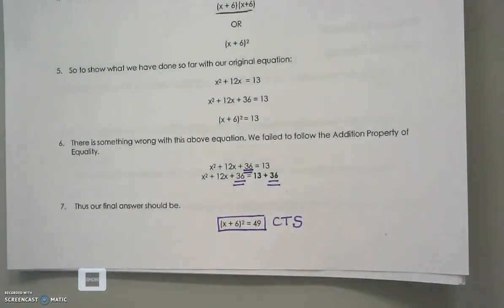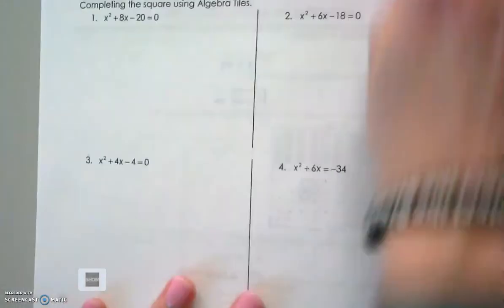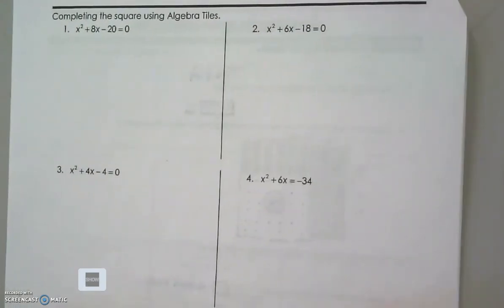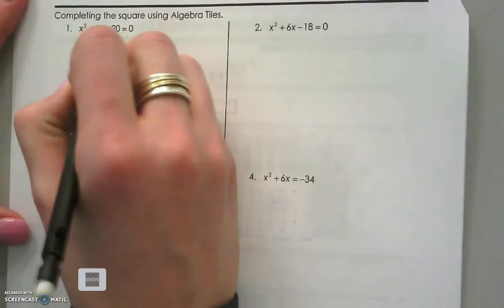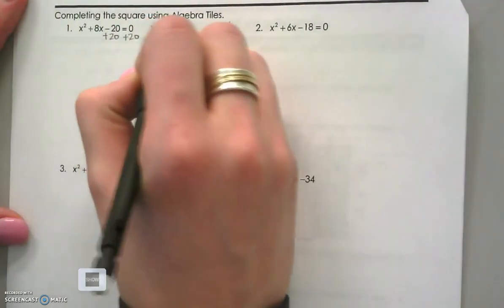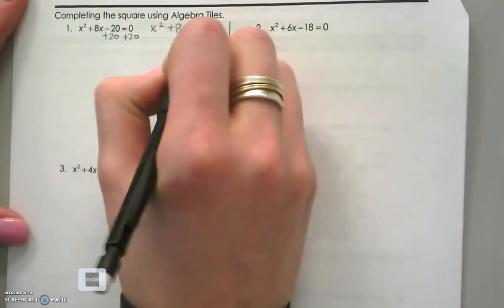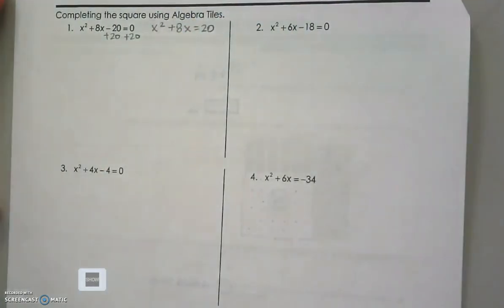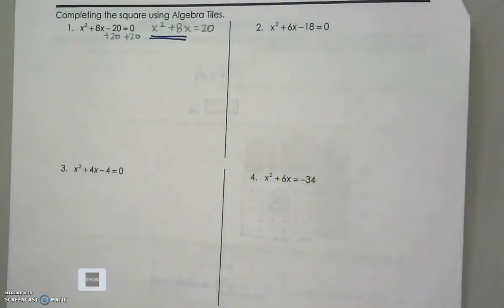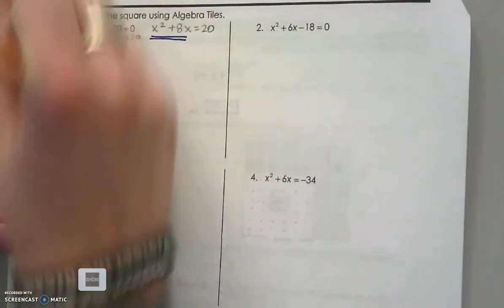This is the equation that truly represents the image that we just drew. So let's try this again. Anytime we see the directions that say complete the square, we're going to add our constant to the other side. So we're going to have x squared plus 8x equals 20. I want to take this x squared plus 8x and represent it using my model.